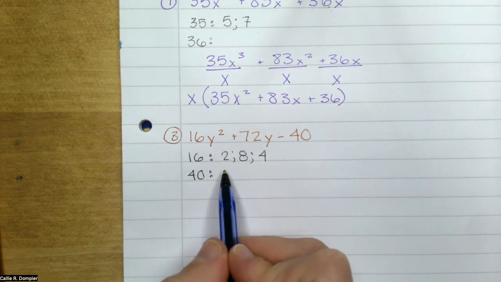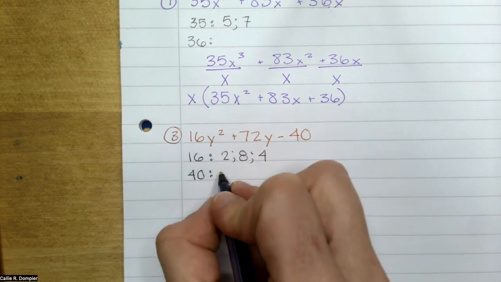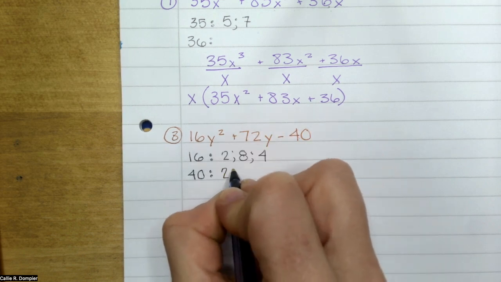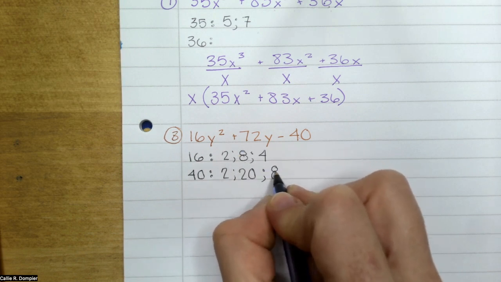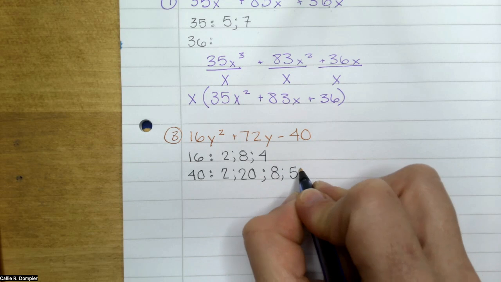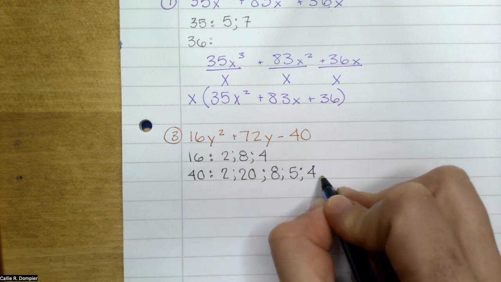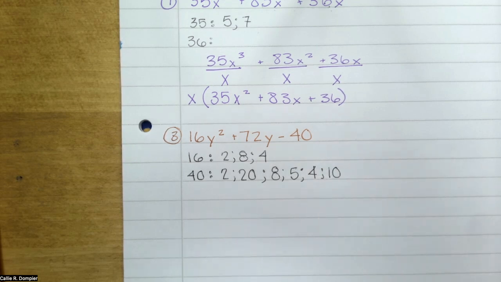So can I take 40 and divide it by 2? Yes. 40 divided by 2 is 20. Can I take 40 and divide it by 8? Yes. 40 divided by 8 is 5. And 40 divided by 4 is 10. So I'm only taking 2, 8, and 4.